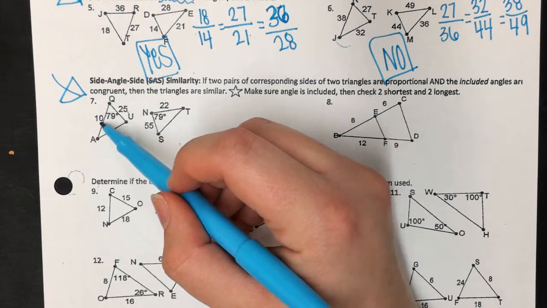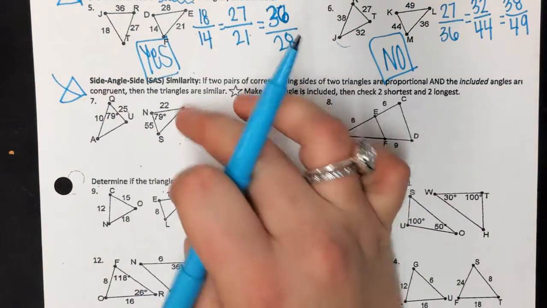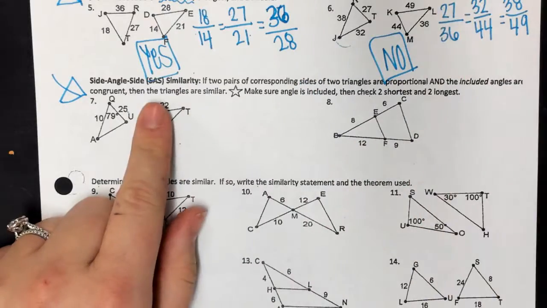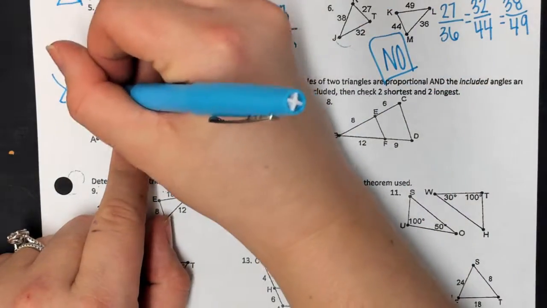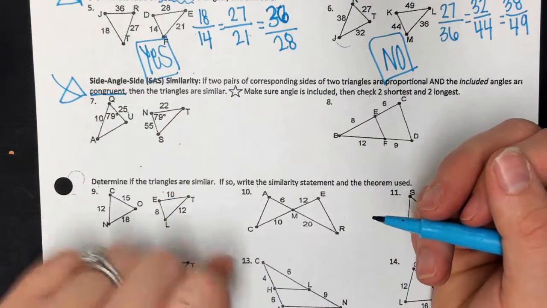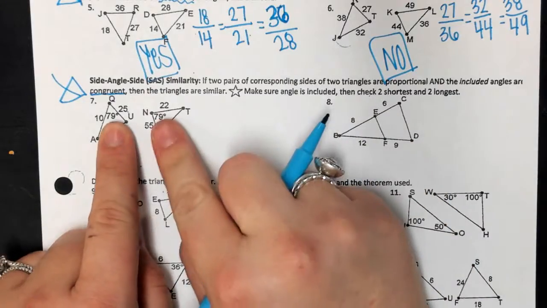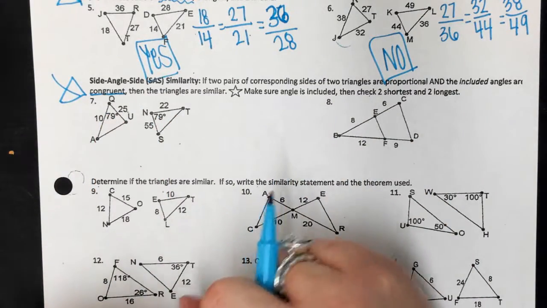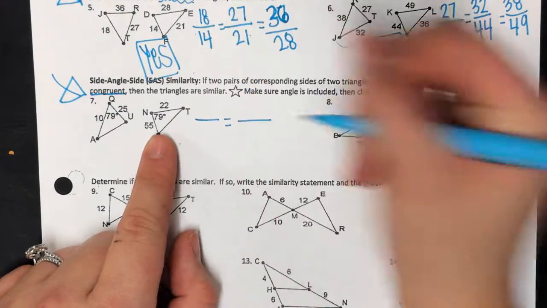I have to have side, angle, side. For this to work, your angle has to be congruent, and then your sides have to be proportional. So 79, 79. Are those the same thing? Yes.